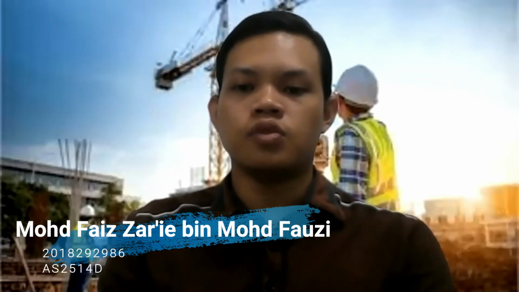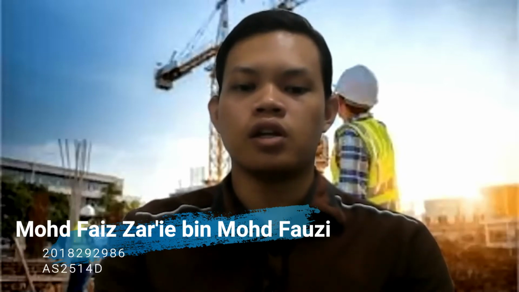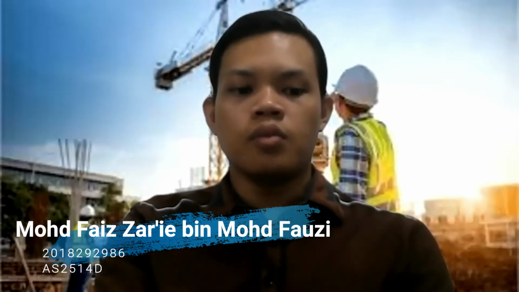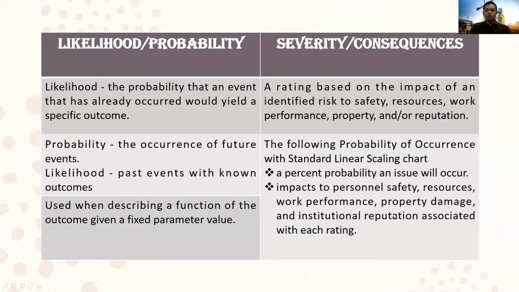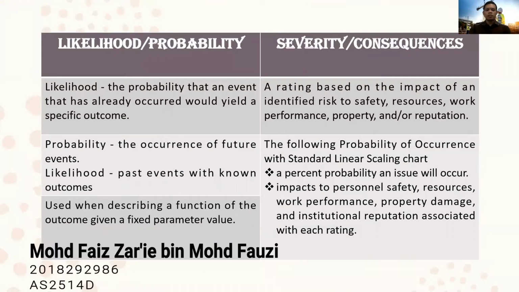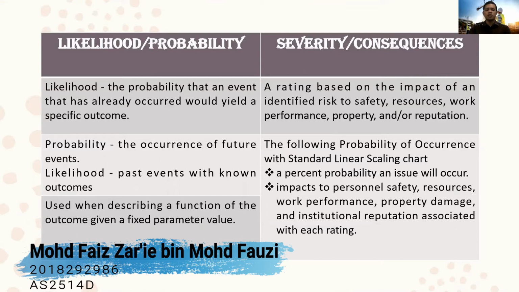Today I will talk about severity or consequences and probability or likelihood. I will explain more on this slide. Firstly, for likelihood or probability, it is the probability that an event that has already occurred will yield a specific outcome. And also, probability means the occurrence of future events. And likelihood is about past events with known outcomes.